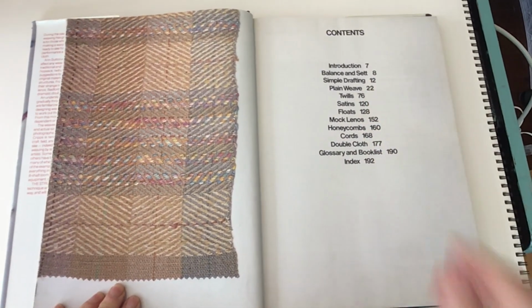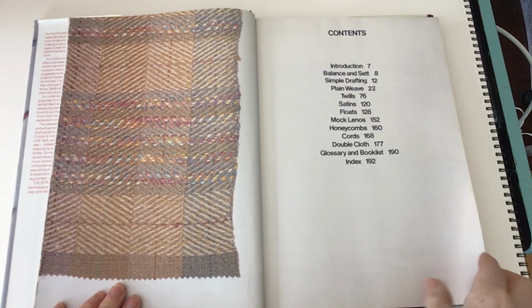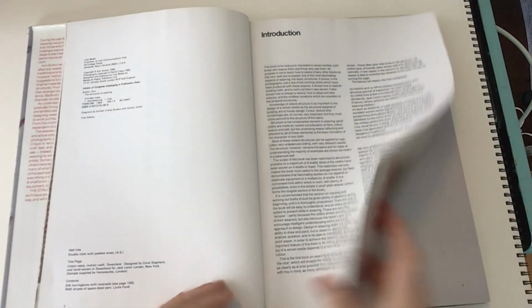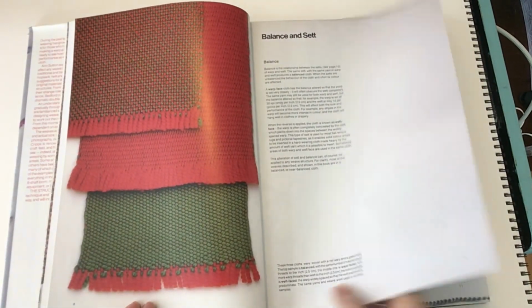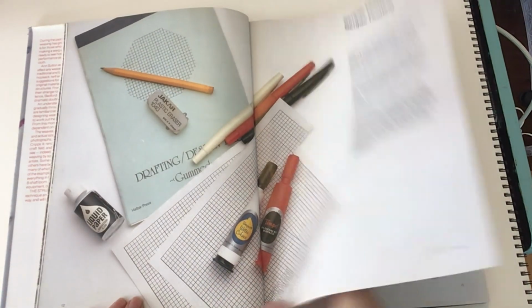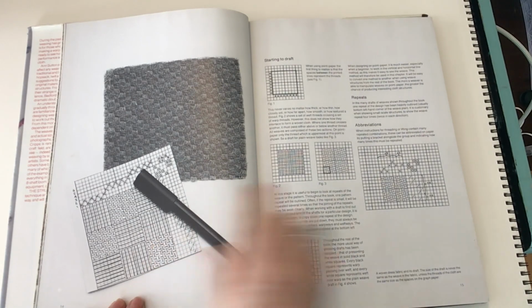These are the structures she's describing. All the basic kind of structures. Very basic. Set. She's talking about set. Talking about simple drafting. Shows you how to look at a cloth and make the draft for it.